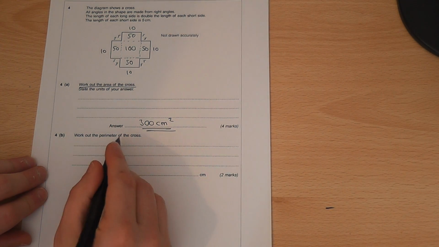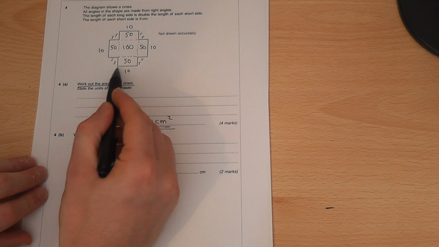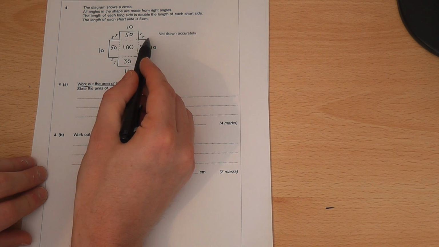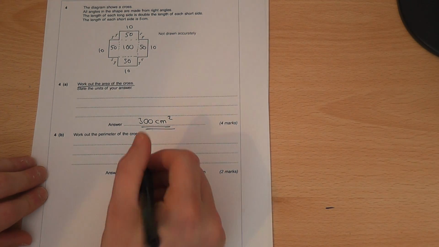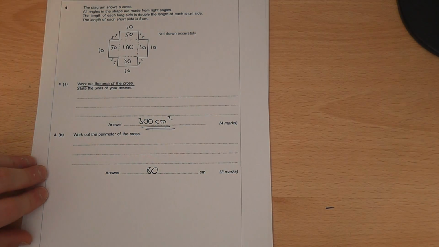And the perimeter is just the distance around the outside, 10, 20, 30, 40, 50, 60, 70, 80. 80 centimetres around the shape.